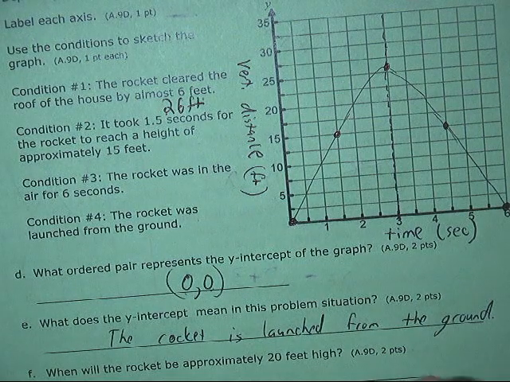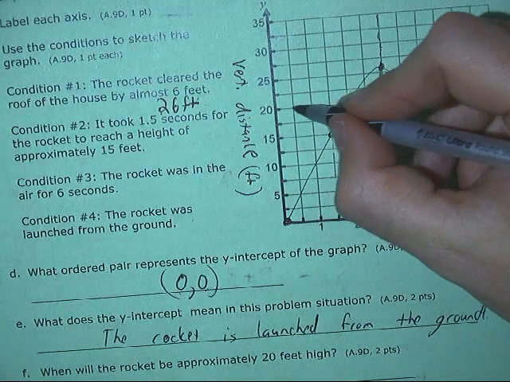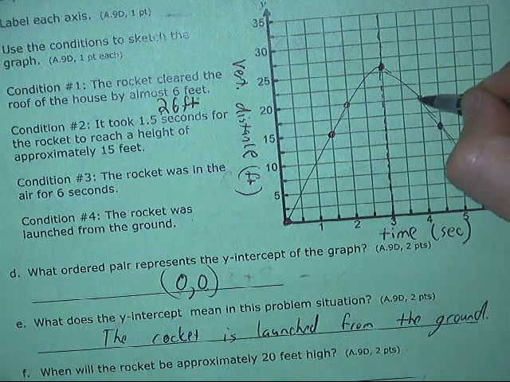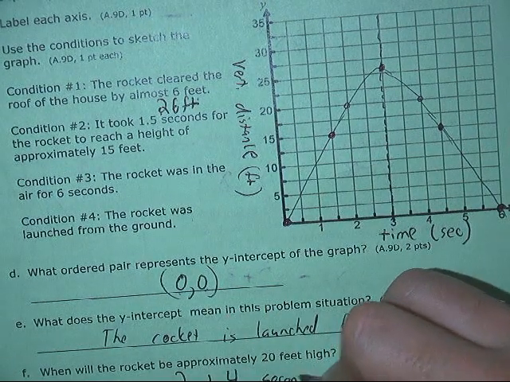And when will the rocket be approximately 20 feet high? Well, go to 20 and I look across, it'll happen at about 2 seconds and at about 4 seconds. So I'll put 2 and 4 seconds.